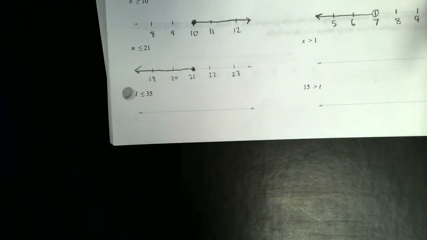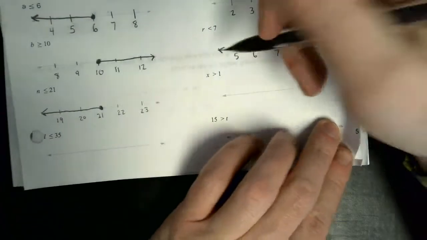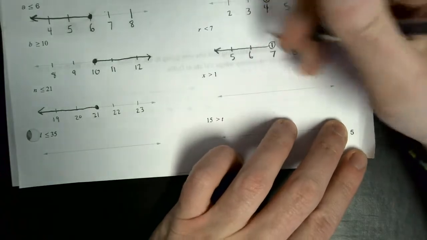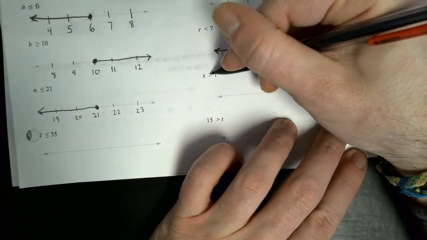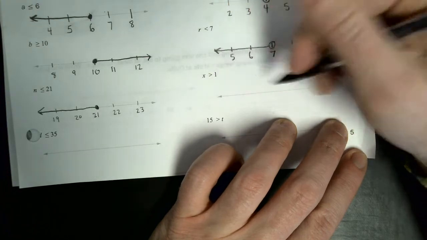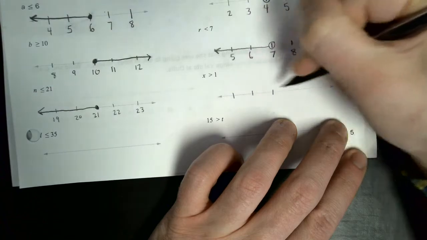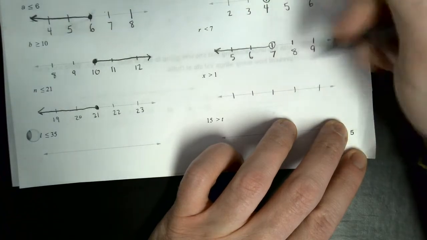Okay. Feeling pretty good here. Well, this one's a little unique. The number line is going to look a little weird. X, that doesn't look like an L to me. That's greater than. X is greater than 1. The 5 dashes.